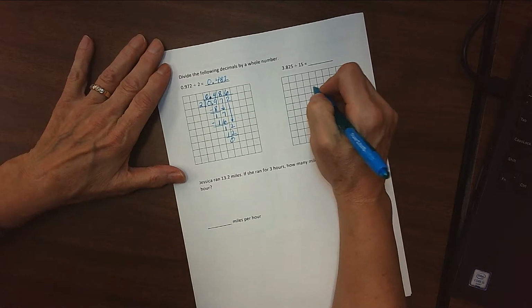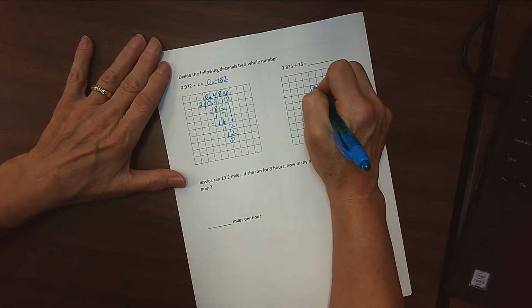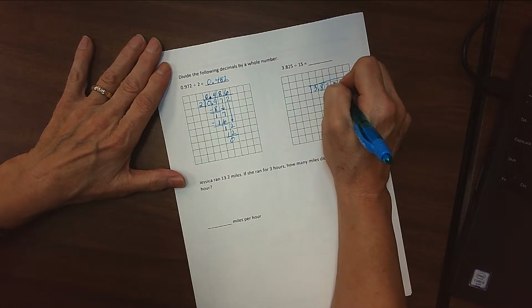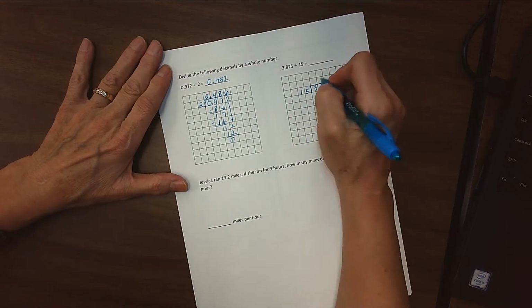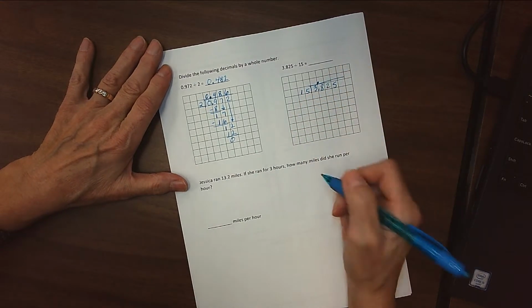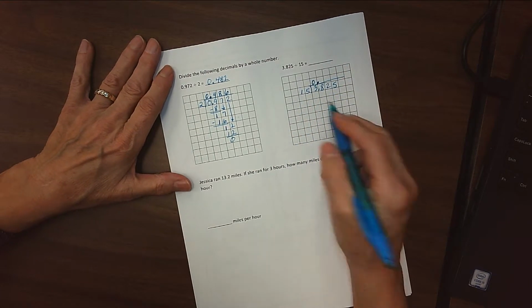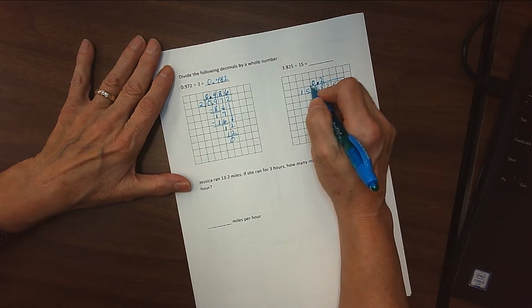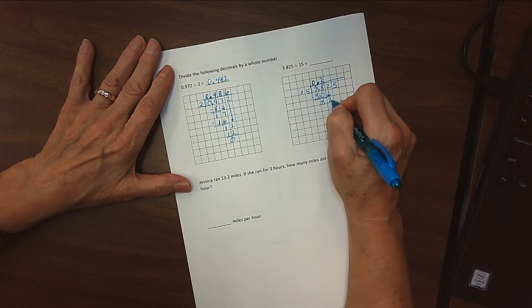All right, next problem. We've got a 2-digit divisor there. We're dividing into 3 and 825 thousandths, and we're dividing by 15 there. Raise that decimal point to the roof. 15 can't go into 3. We'll put a 0 there to hold that place. 15 divides into 38 twice, which will give us 15 times 2 is 30. Subtract, we get 8. Bring down our 2.